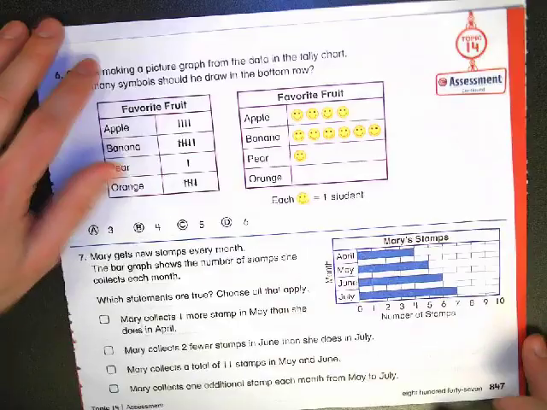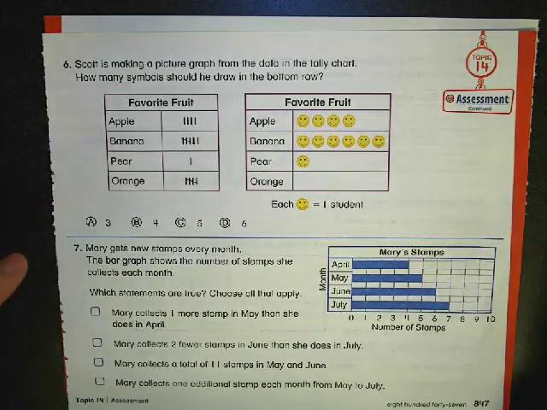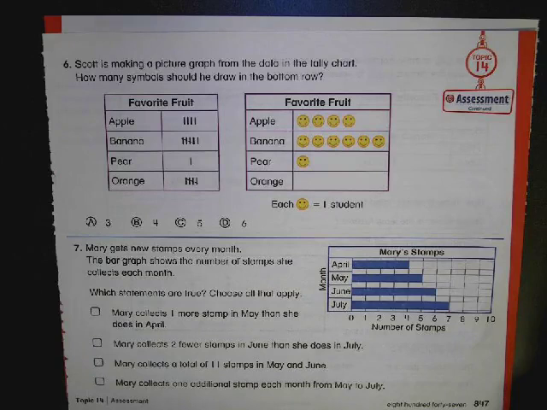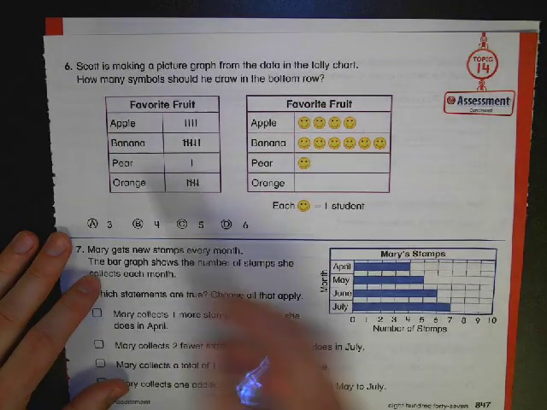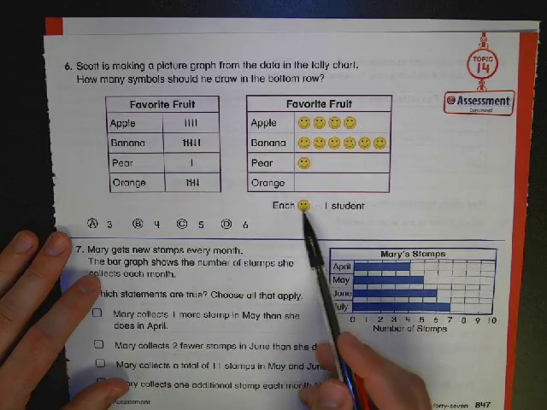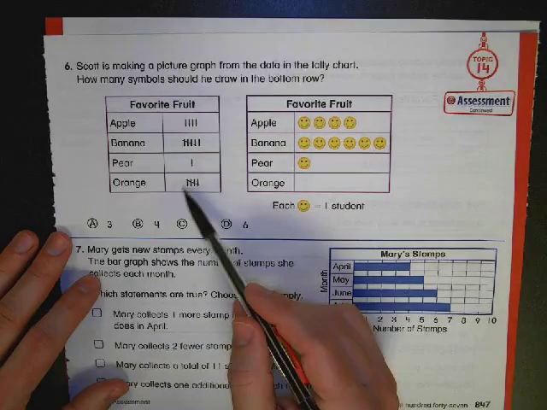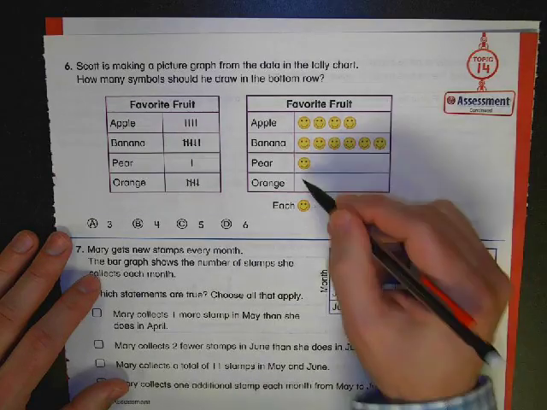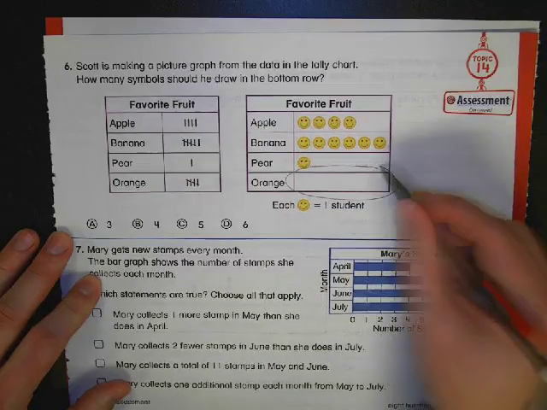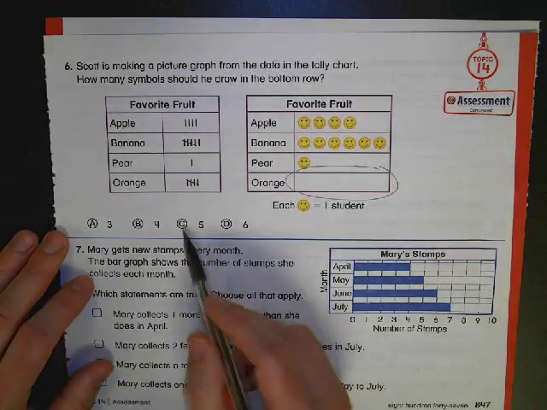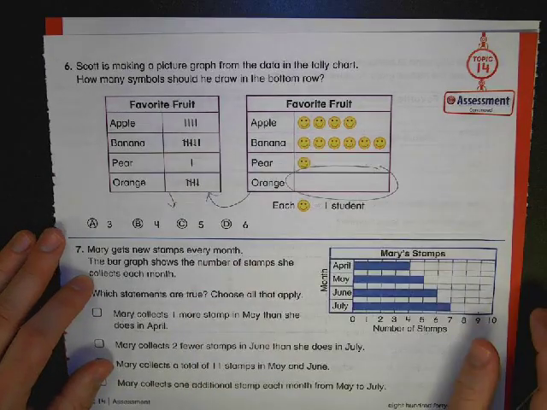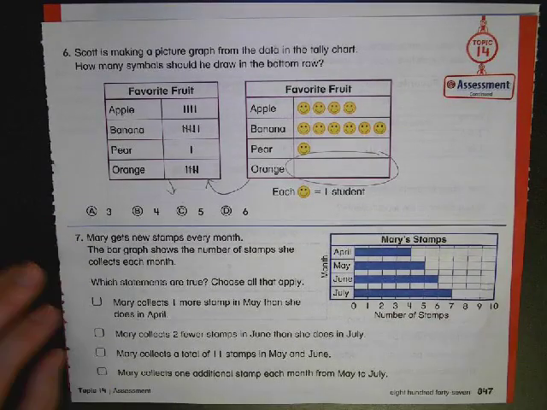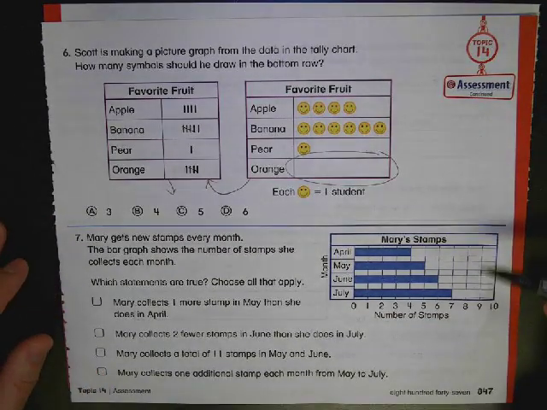847. So Scott is making a picture graph from the data in the tally chart. How many symbols should he draw in the bottom row? Now, apple has it. Banana has it. Pear has it. Orange. Oh, well, smiley faces. I see 1, 2, 3, 4, 5. Well, draw them in right here. And then find how many orange has. Color it in down here. Pretty simple on that one. This is when it gets tricky, you just got to make sure the reading aspect of this is right.